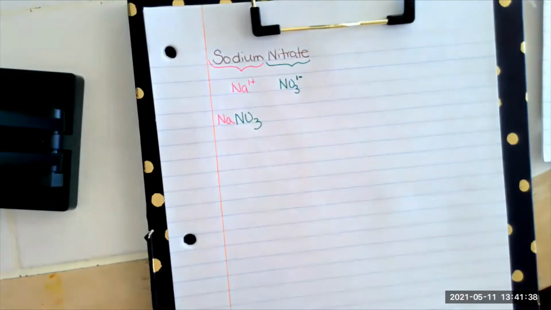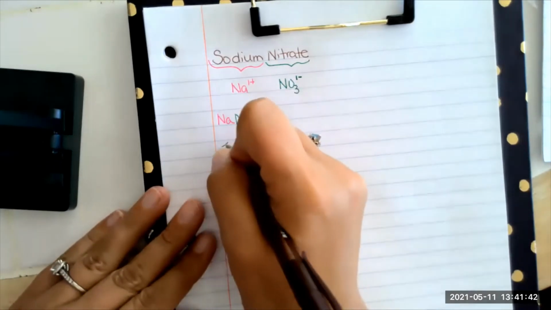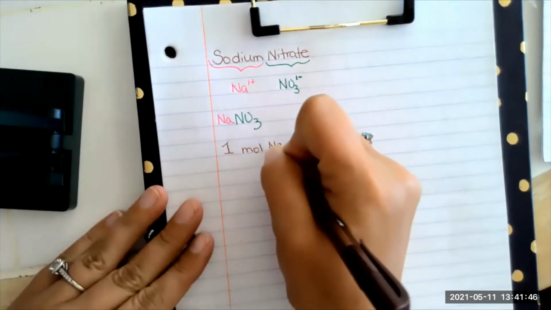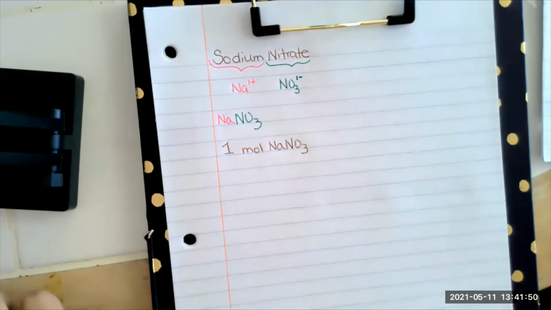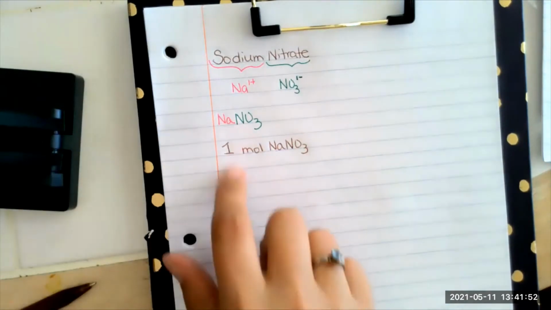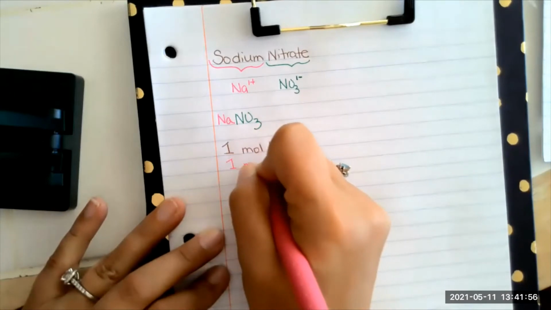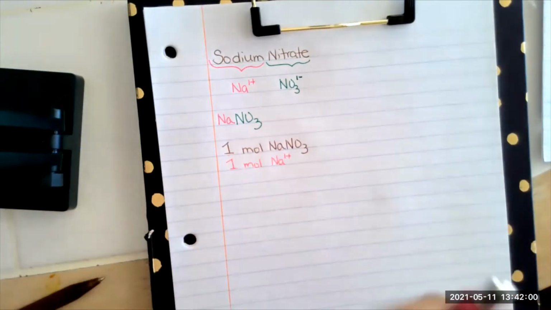Okay, so we did the math. We have 1 mole sodium nitrate. We have 1 mole NaNO3. Also pulling from the equation, we have 1 mole sodium. And remember, you should put it in ion form, so it's Na1+.